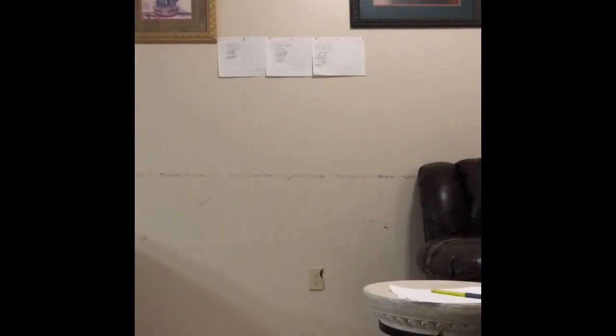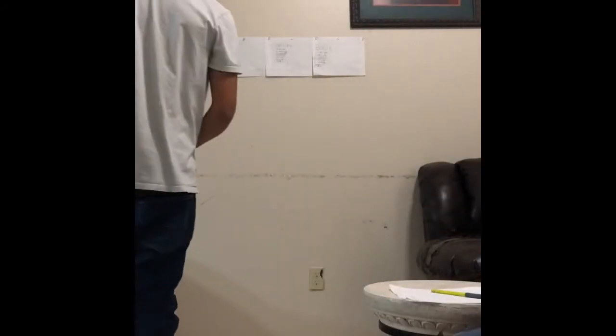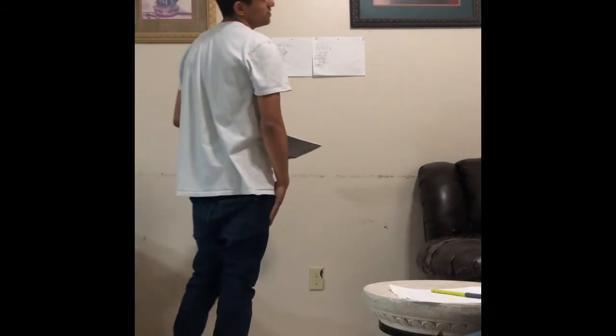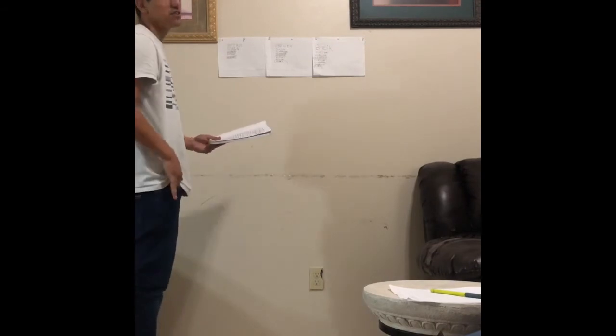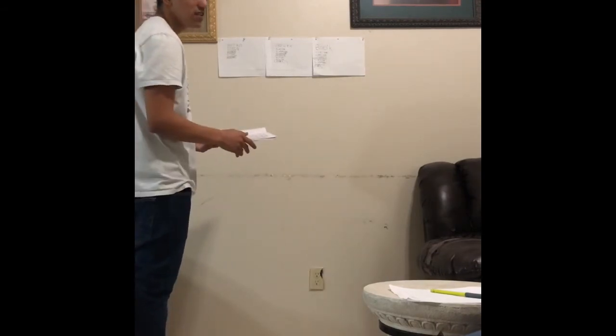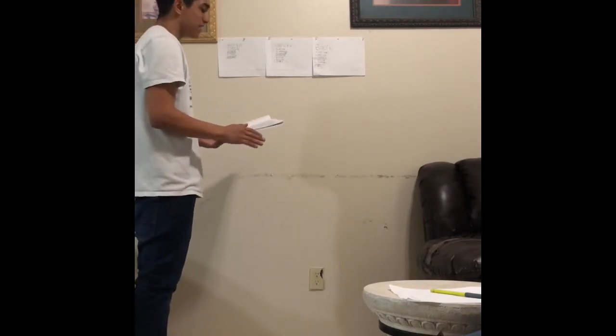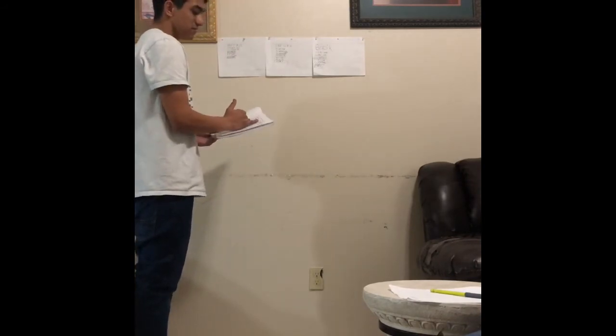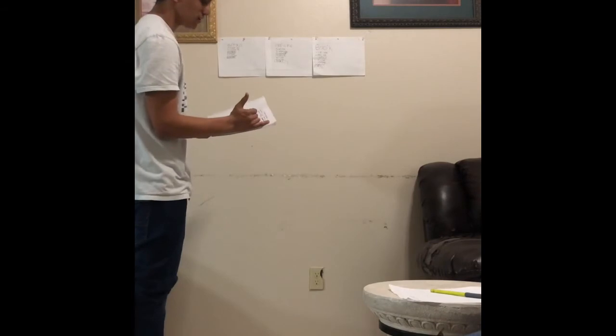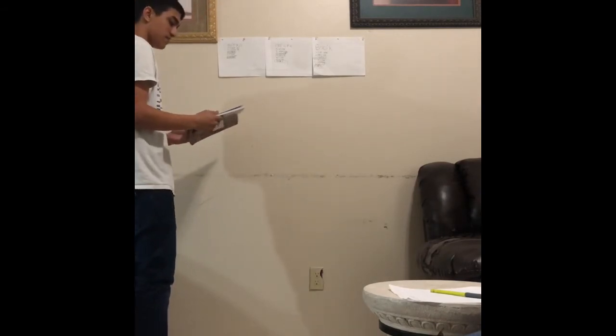Okay, class. The second lesson of the day, what we're learning, as I said, is chemical reactions. In chemical reactions, you have two sides. You have the left side and the right side. On the left side, you have the reactants. The reactants yield the right side, which is the products, right?